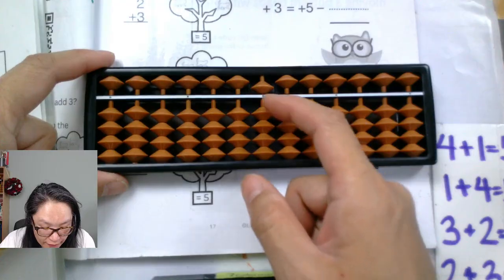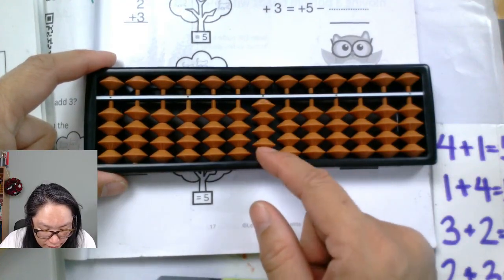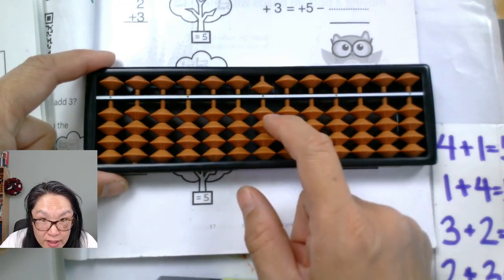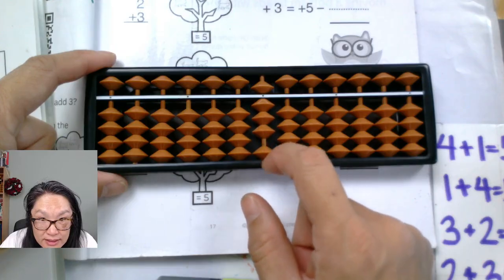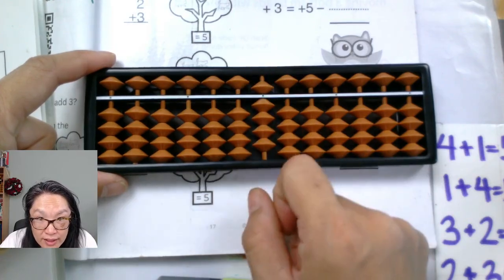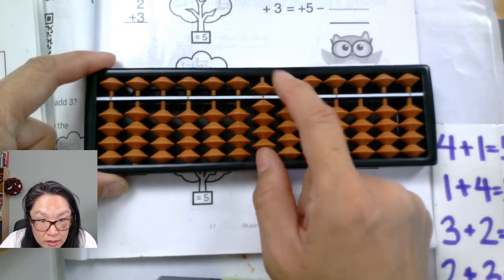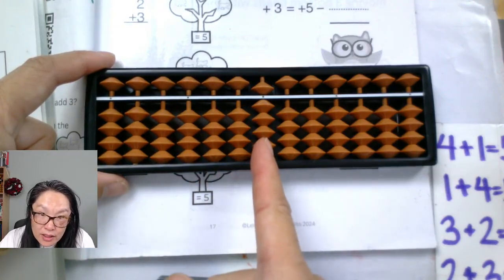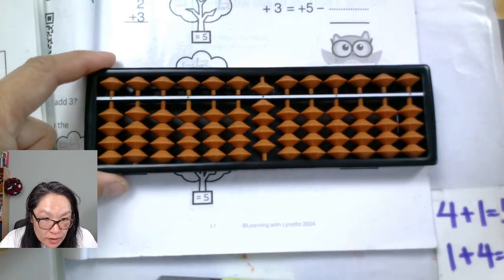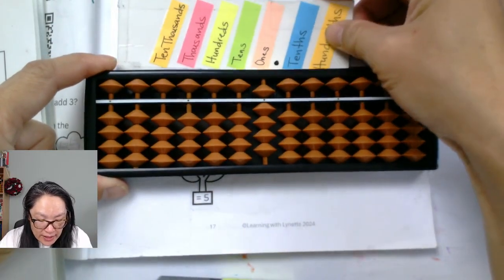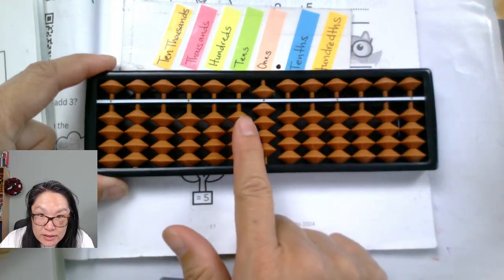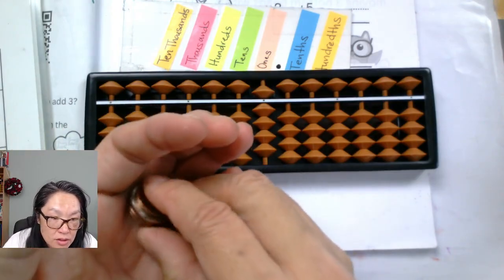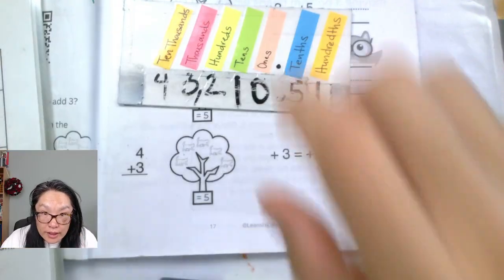So we do 5, we do 1. 1, 2, 3, 4, and then 5. This is 5. The top bead touches the horizontal bar, now we have 5. And then we have 6, 7, 8, 9. Because we have 9, they're touching the horizontal bar. Does that make sense? So none of the colors mean anything. It's all about positioning. It's all about the columns. So when I have my columns, I have my 1s, my 10s, my 100s, my 1000s, and my 10,000. Okay, so we're back to here.